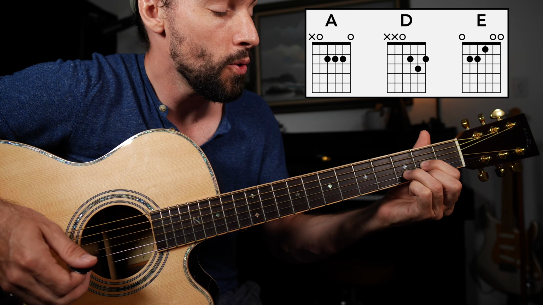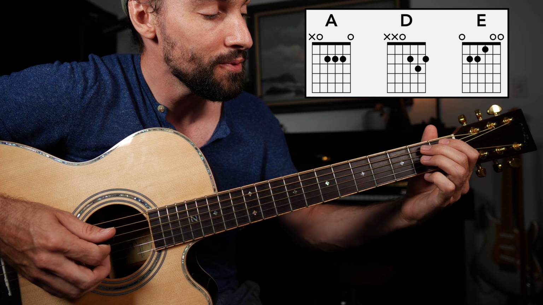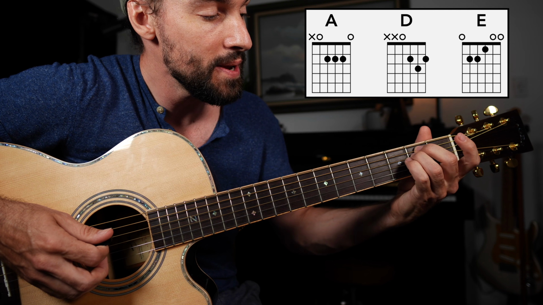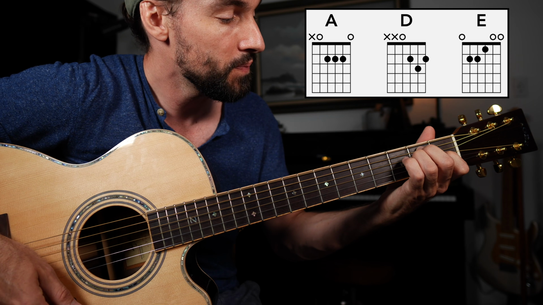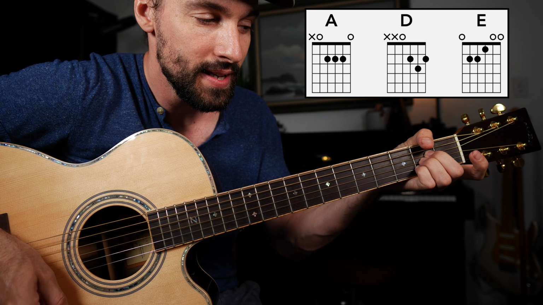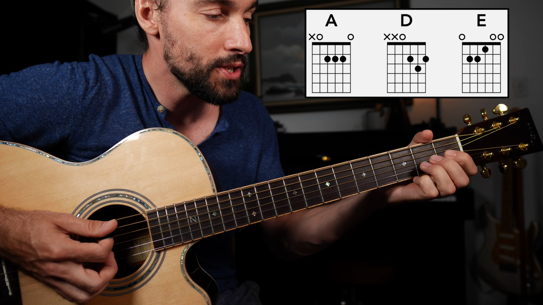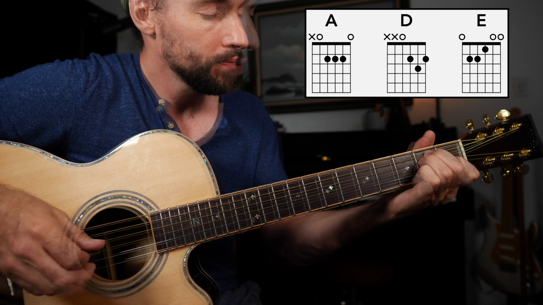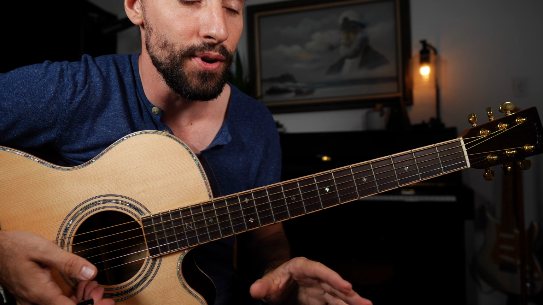And then we have the 5 chord, E major, which is going to be 2nd fret A string, 2nd fret D, and 1st fret of the G. 3 chords that you can use to play thousands of different songs. A major, D major, E major. Okay, now we're gonna get into some rhythm practice.